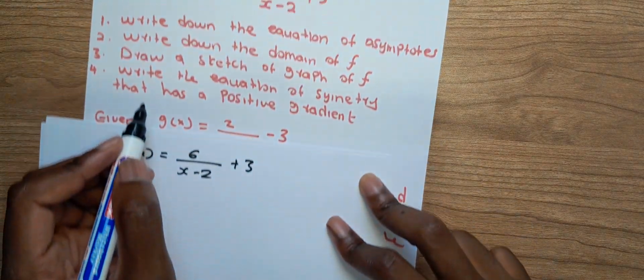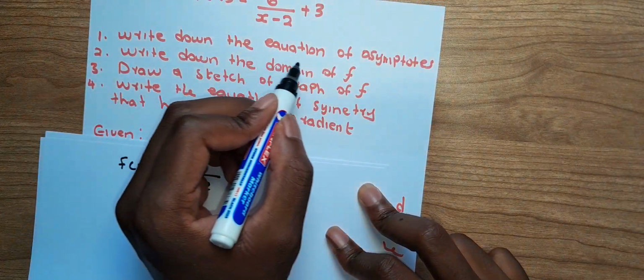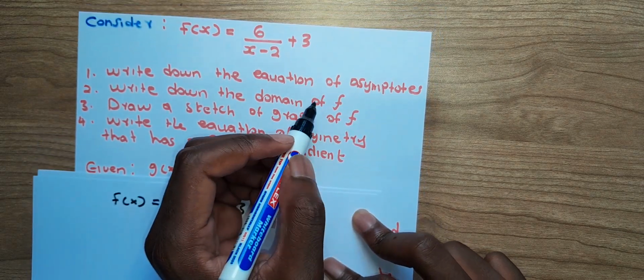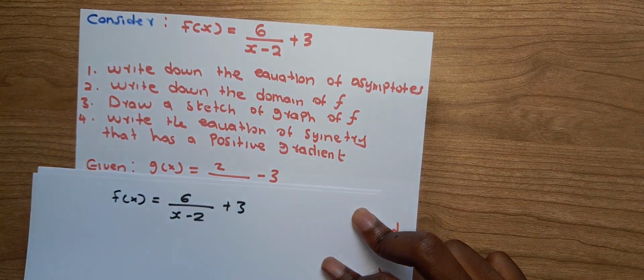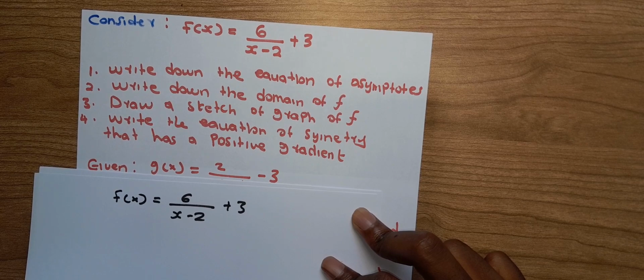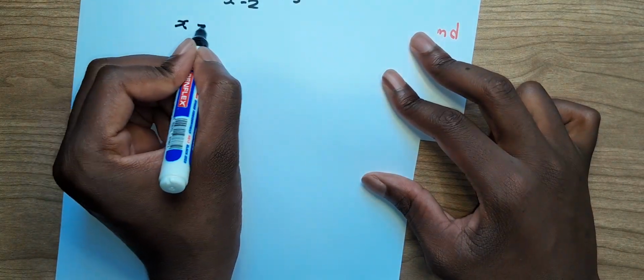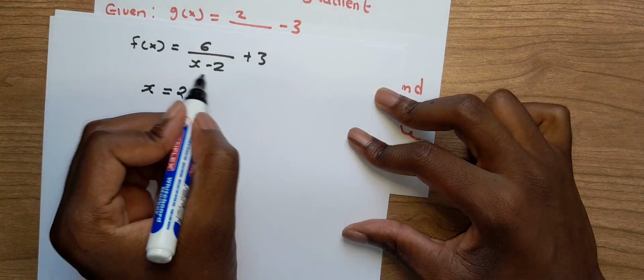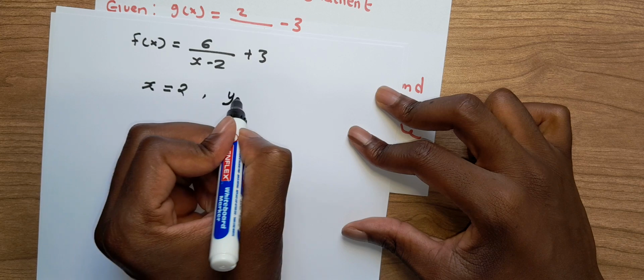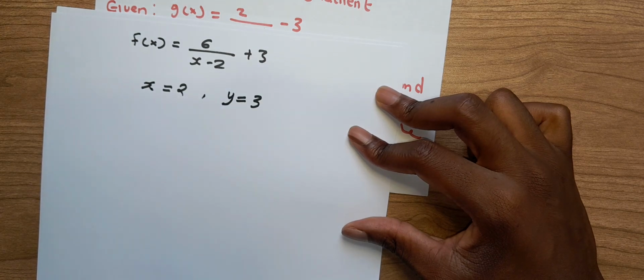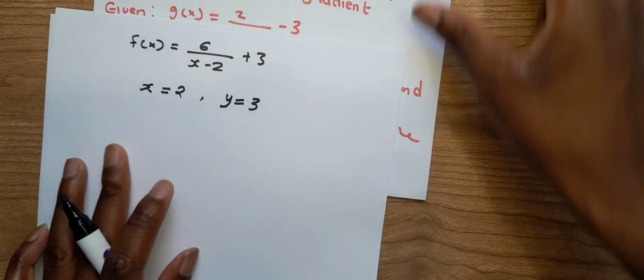The first question says, write down the equation of the asymptotes. What are the equations of the asymptotes? We know that x equals 2, right? We know that x is going to equal 2 and y is going to equal 3. Now you know how this is actually done.